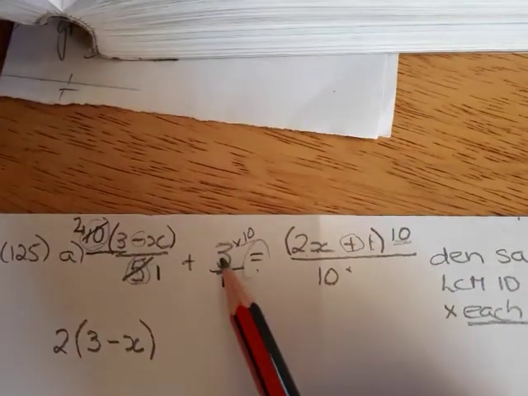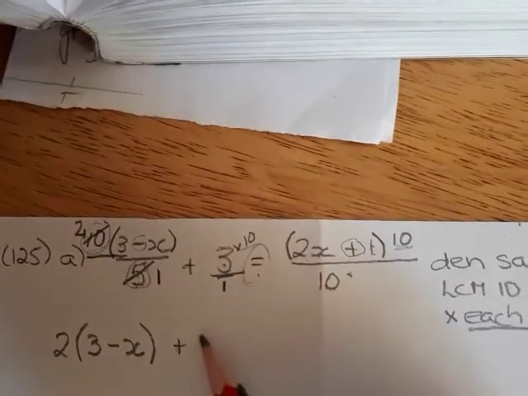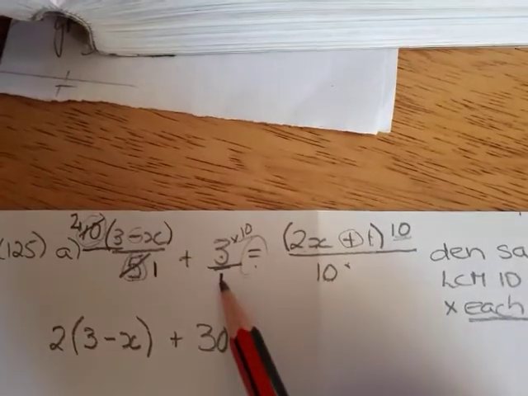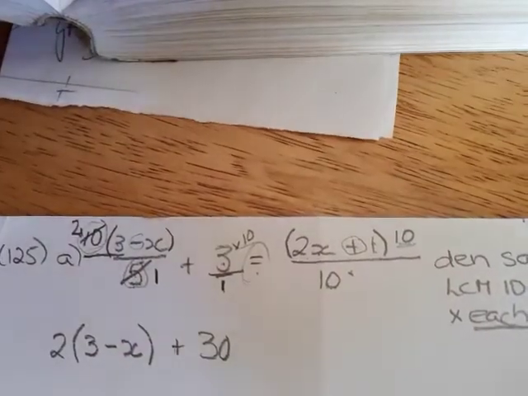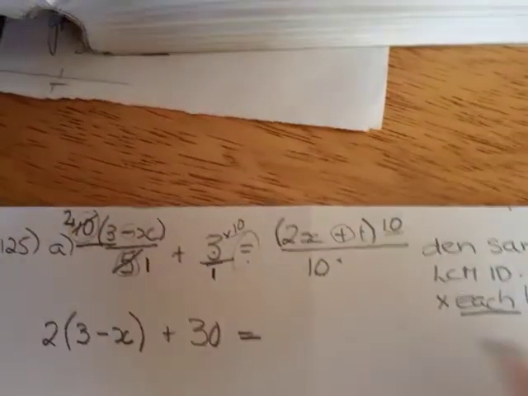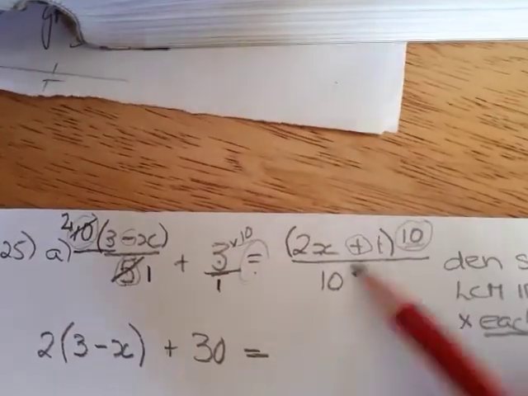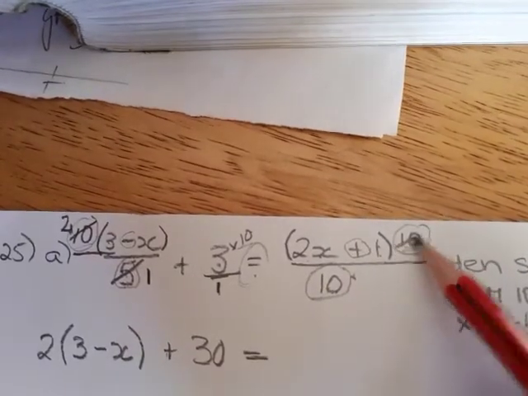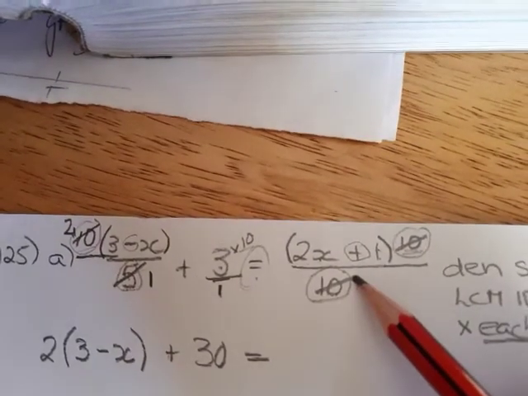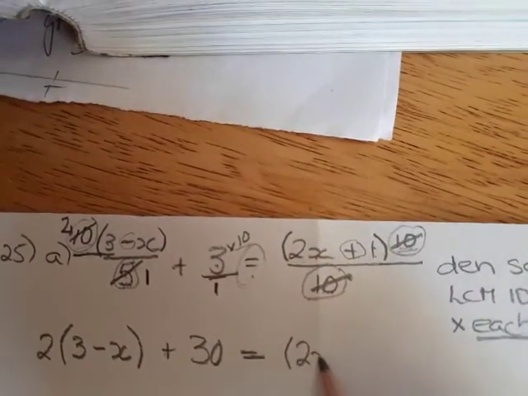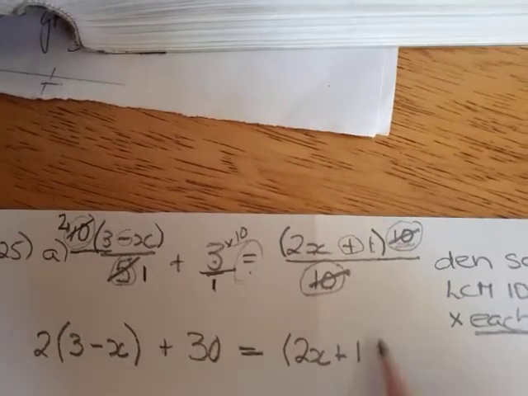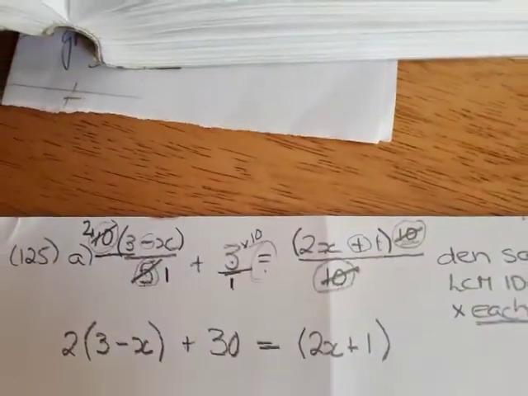So here now we've got 3 times 10, which is 30. The denominator is 1, okay? So I can get rid of it. Then on the right-hand side, here you've got 10 and you've got 10, which is 10 divided by 10 people, which is 1. Do you agree? Okay, so therefore on the right-hand side, we've got 2x plus 1 left over.